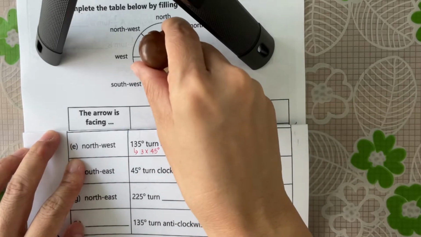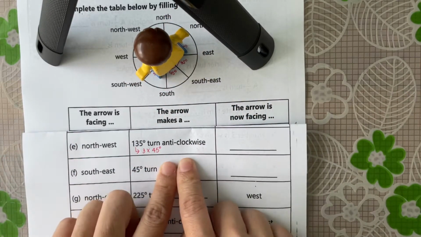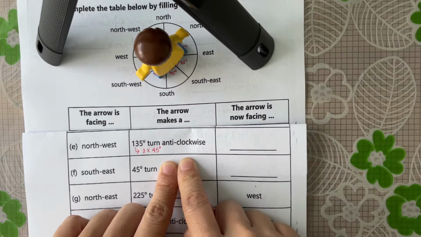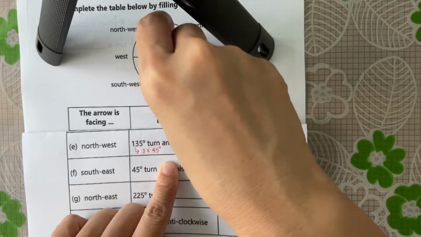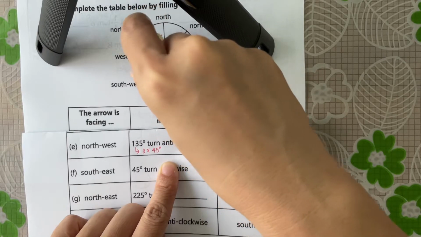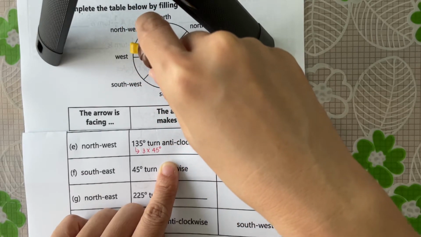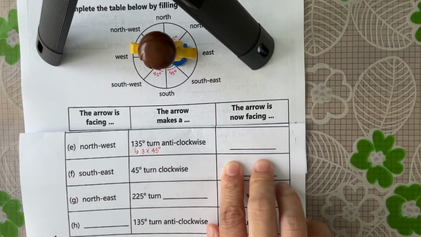He's facing northwest now. He is going anti-clockwise, 135 degrees. So we go 45, 45, and 45. He is now facing south.